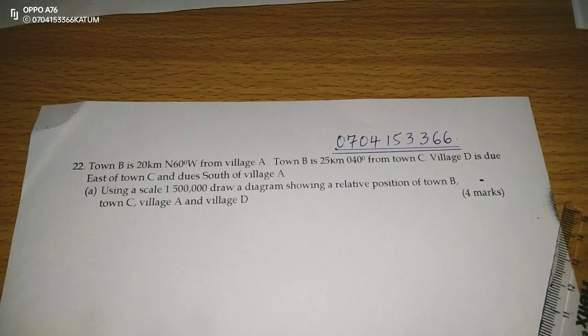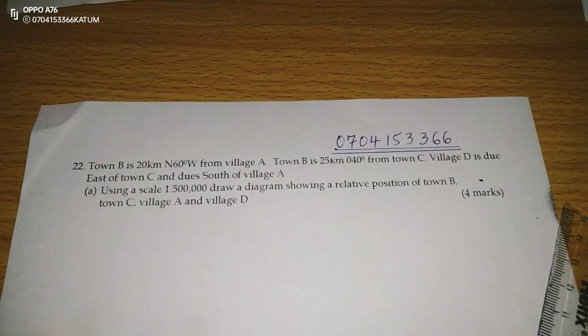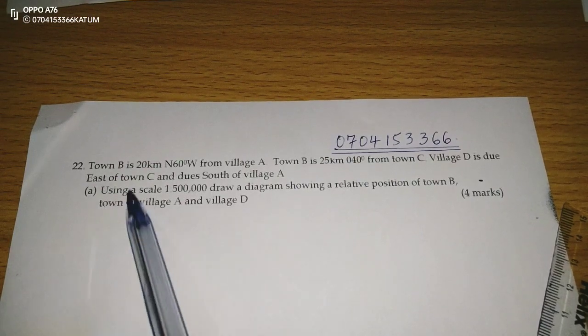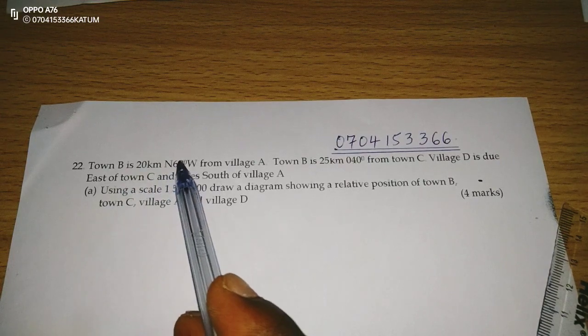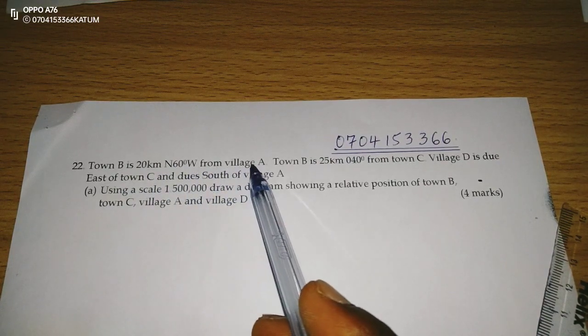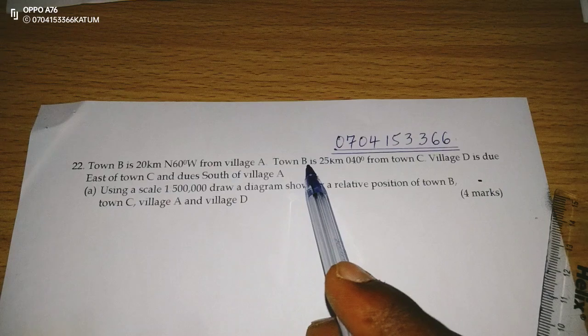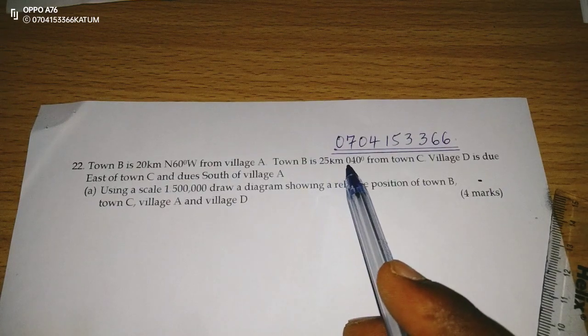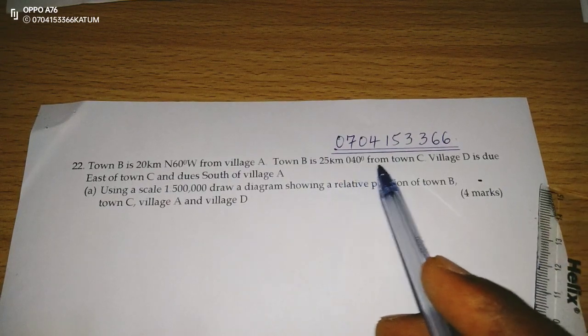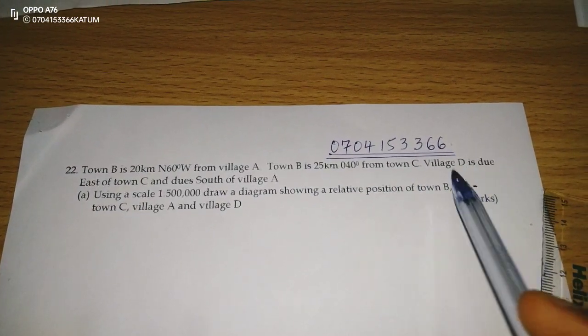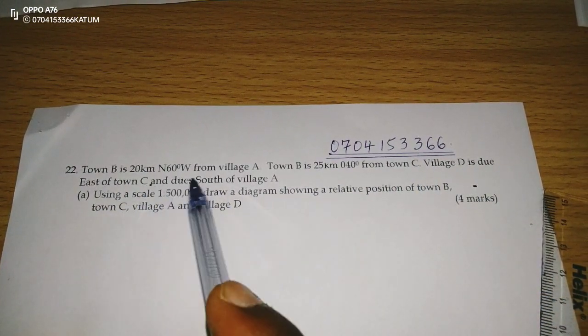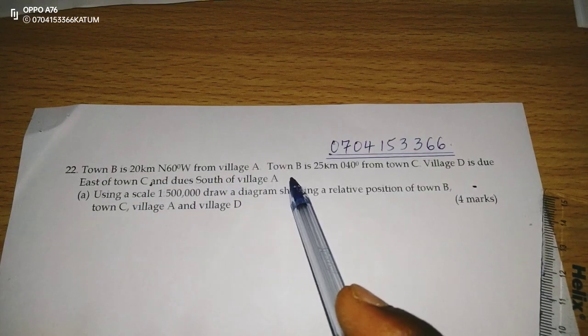We're going to discuss scale drawing, a question on bearings. Town B is 20 kilometers north, 60 degrees west from village A. Then town B is 25 kilometers 040 degrees from town C. Village D is due east of town C and due south of village A.